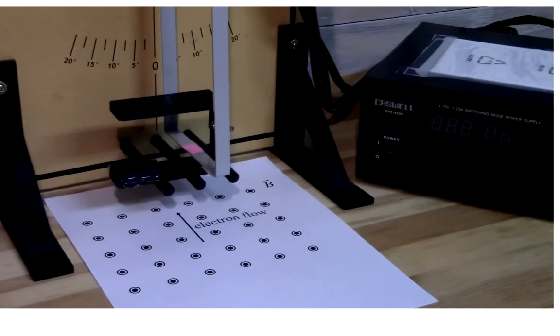In a second, I'm going to ask everybody to pause the video so you can use the right-hand rule to predict the direction of the magnetic force on the conductor when I turn the power supply on. You're going to use the right-hand rule to do that, so go ahead and pause the video, and when you're done, unpause it to resume.